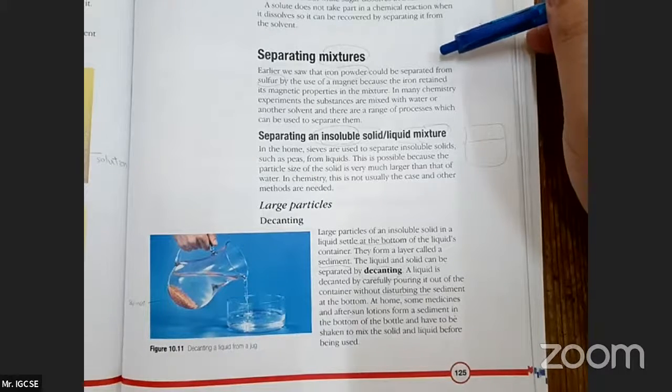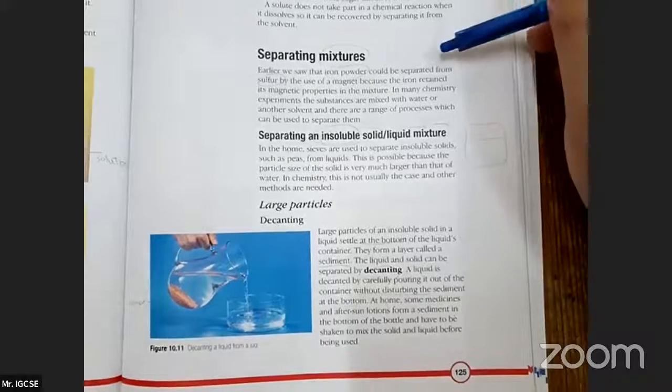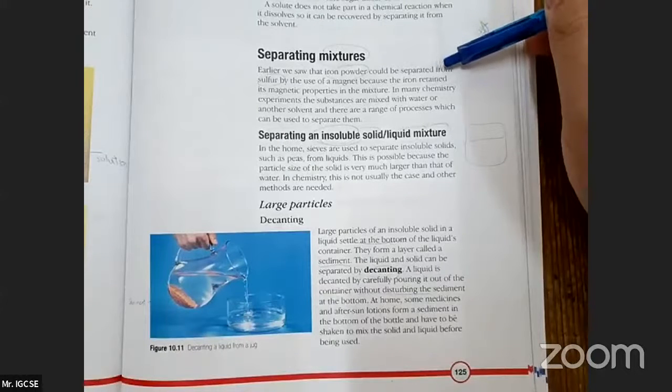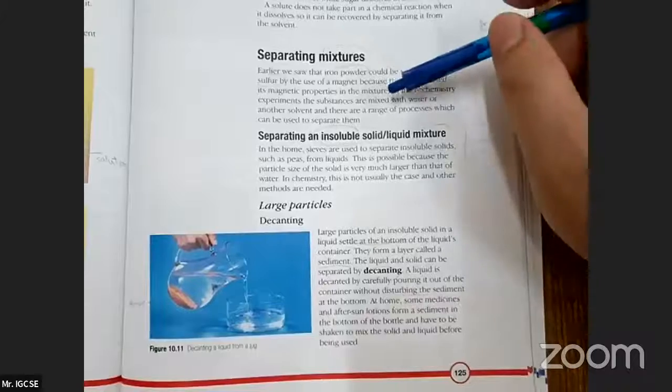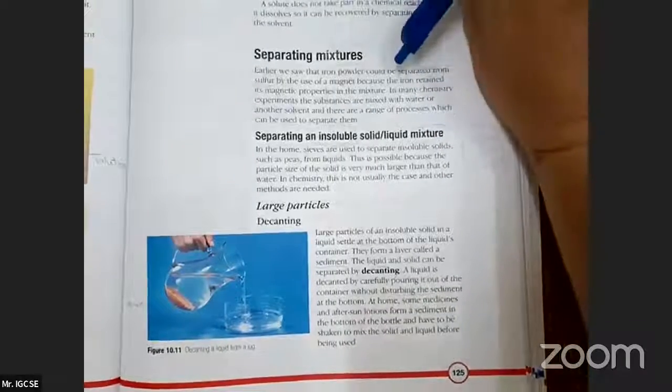We often do chemistry experiments with substances mixed with water or another solvent, and there are a range of processes which can be used to separate them. Okay, now we need to learn a little bit about the ways of separating. Number one, decanting.